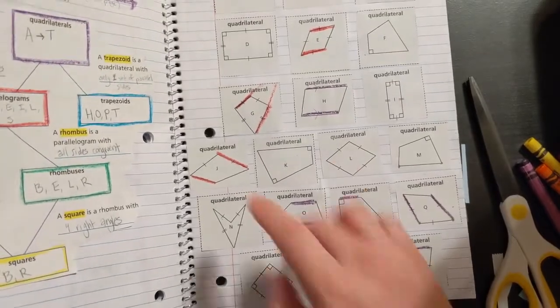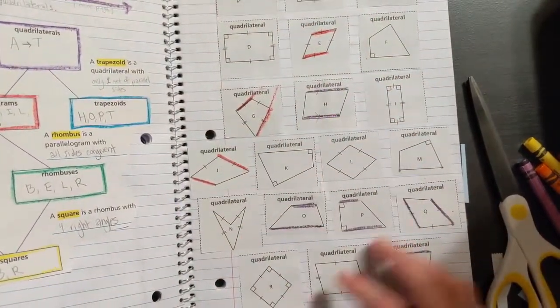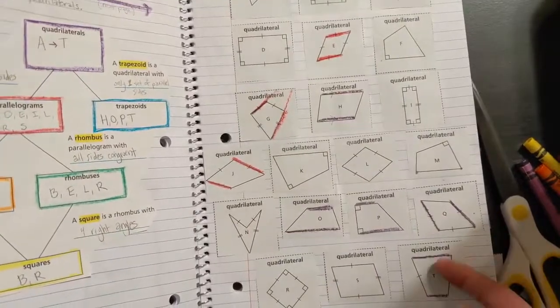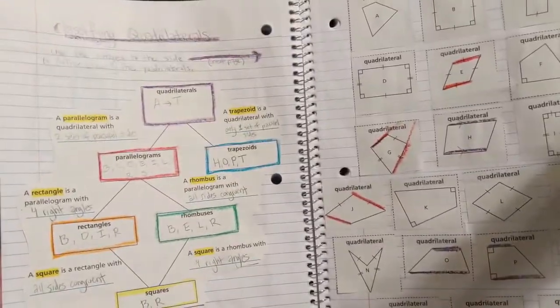Okay? So again, make sure they all kind of fit on one page if you can. If you already glued or taped and you had to go to the next page, that's okay too. But if you can fit them on there, that is better.